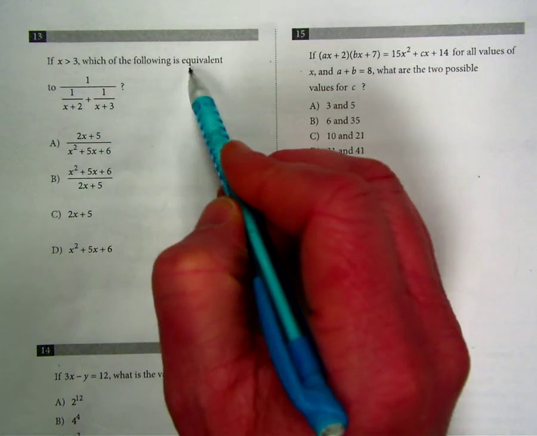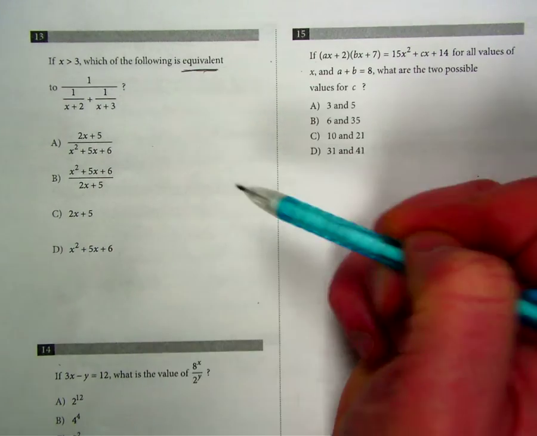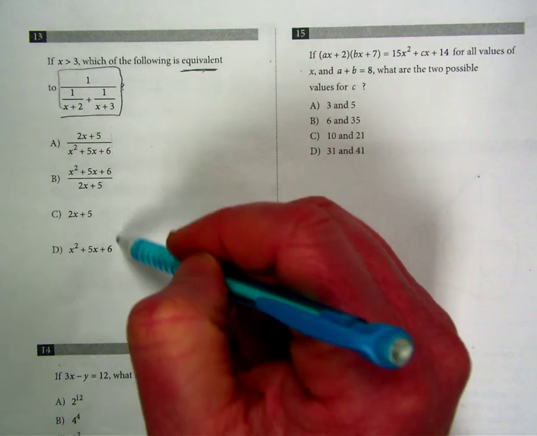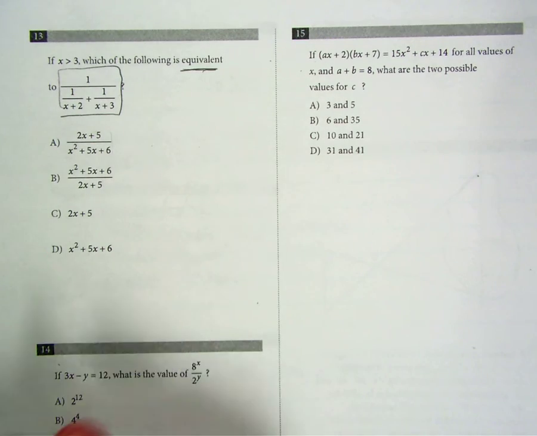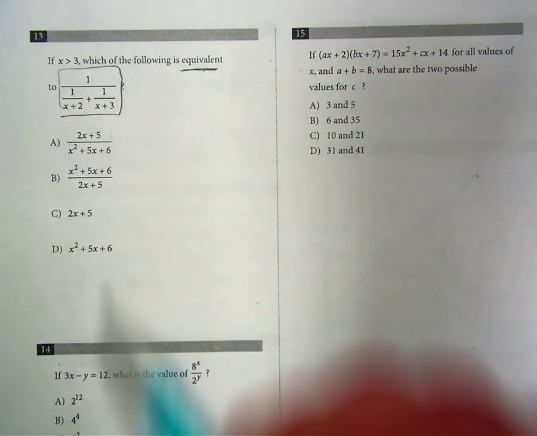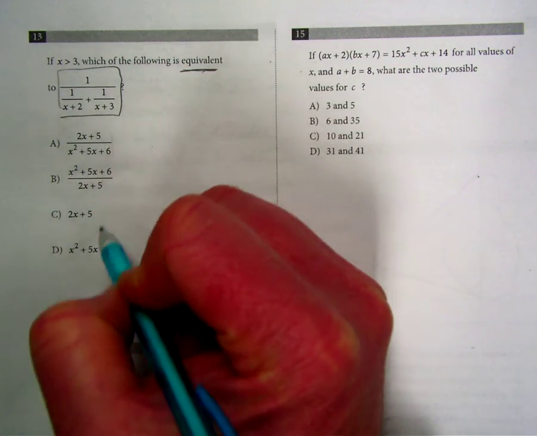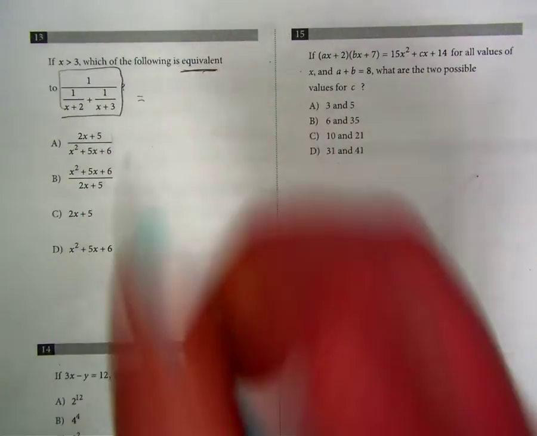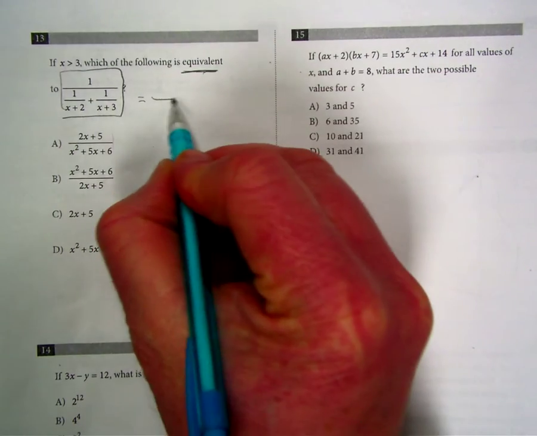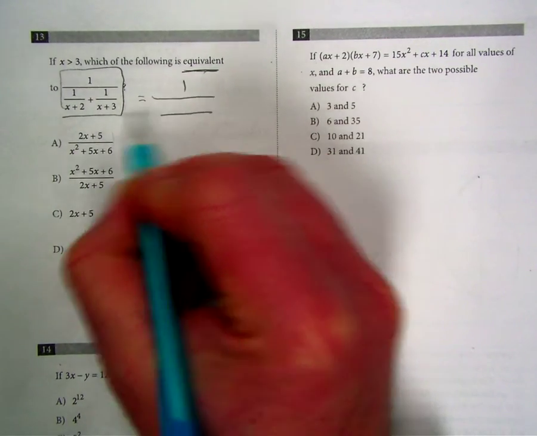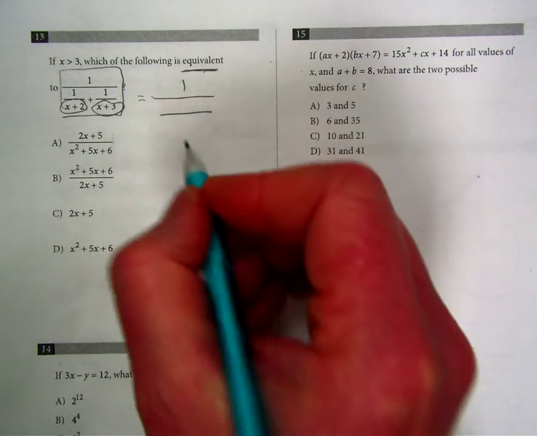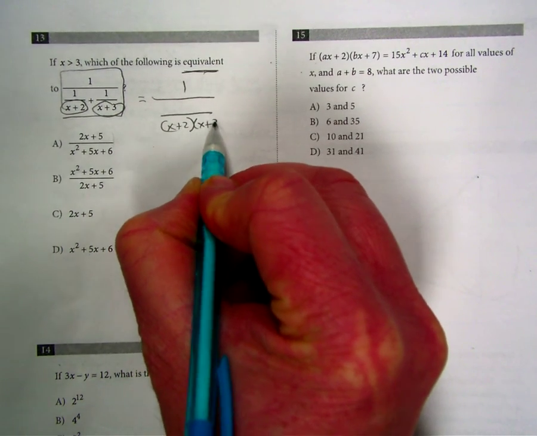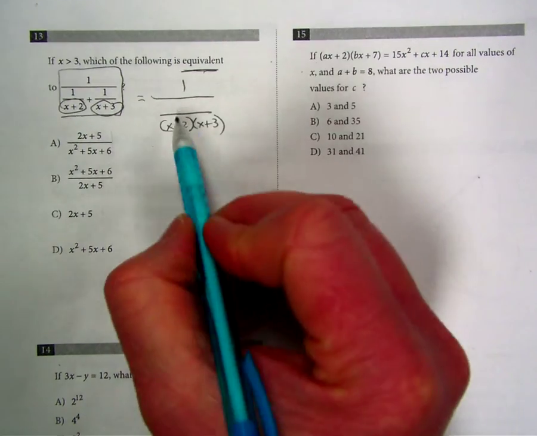If x is greater than 3, which of the following is equivalent? Equivalent means the expression is the same as this. Okay, so what we have down here are some different factored versions. And so if you want to be able to compare, you need to change this form here. And those fractions right there are just begging to be added together. So you need to get a common denominator. And that would be using both of these values. So x plus 2 and x plus 3 is your common denominator.